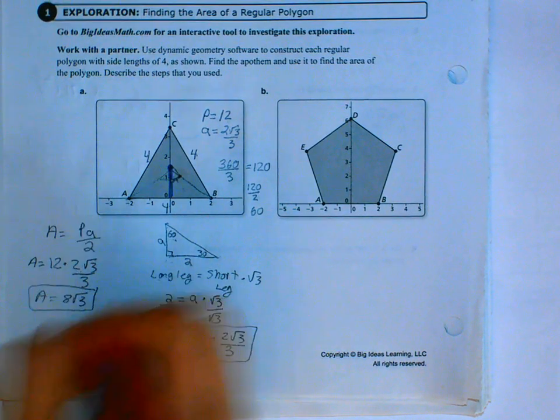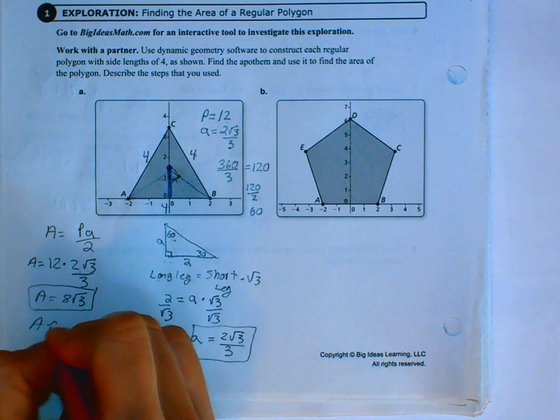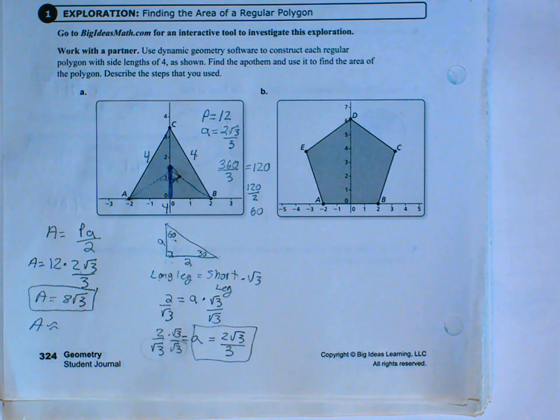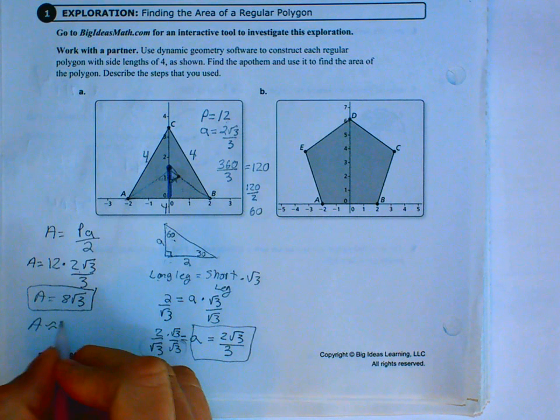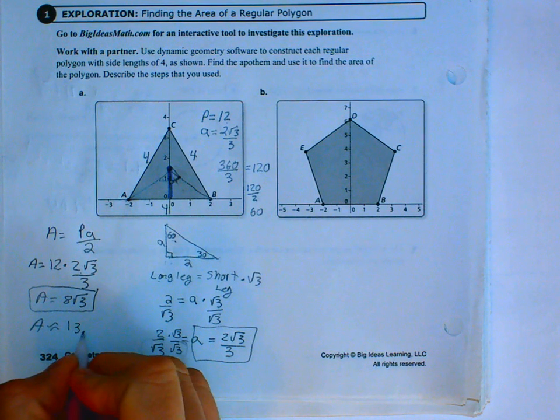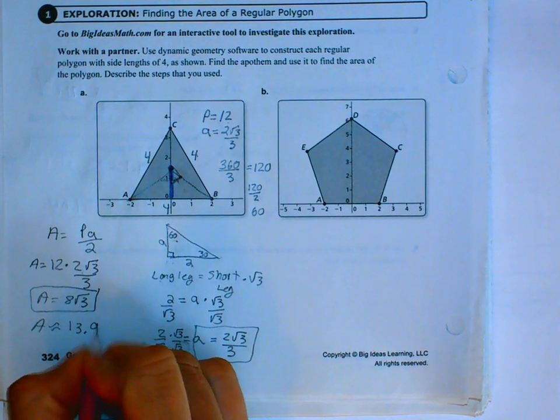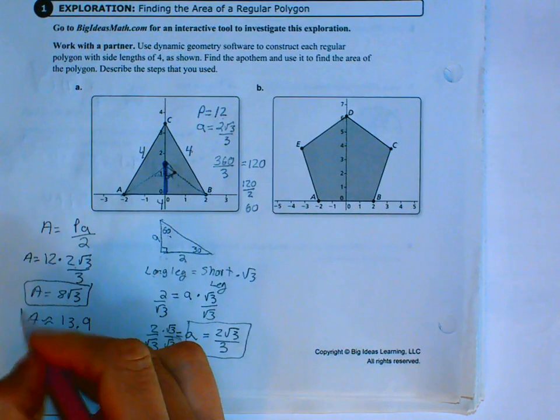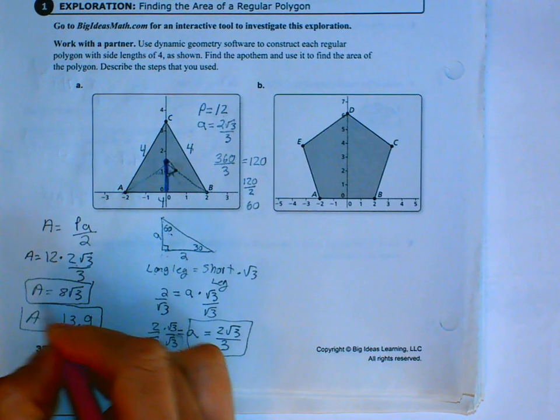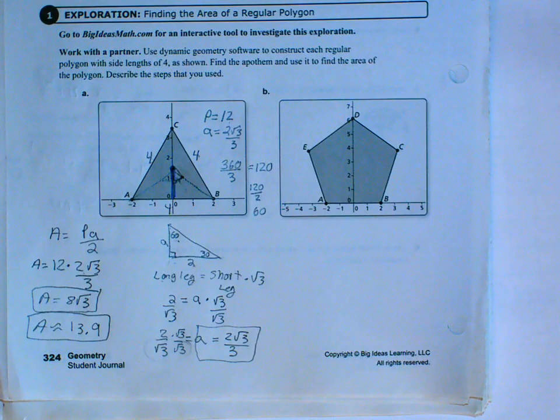Now, if they want an approximation, then all I have to do is put it in the calculator. Square root of 3, then times 8. And that is going to give me approximately 13.9 if I round to the nearest tenth. Yes, it is a lot of work. Sometimes some problems will be pretty straightforward, and sometimes they're going to be very complicated. It all depends on what scenario you have.